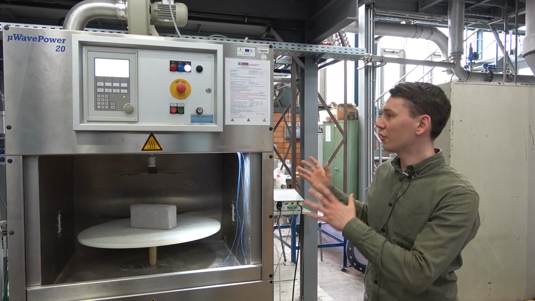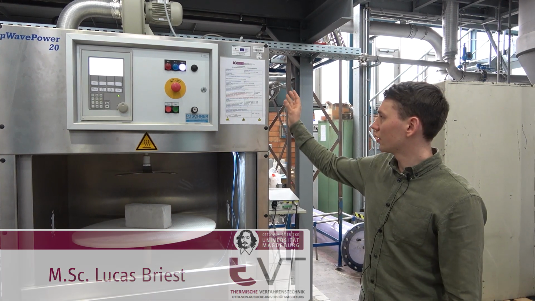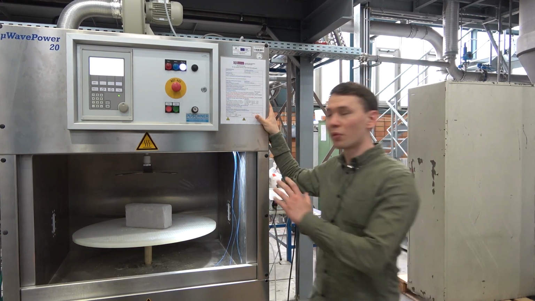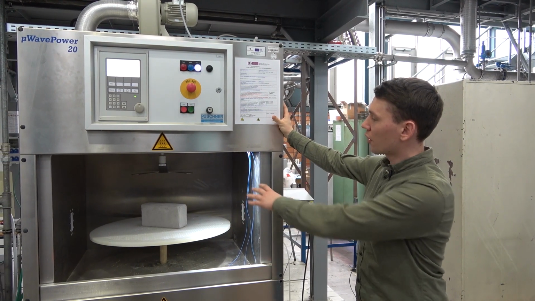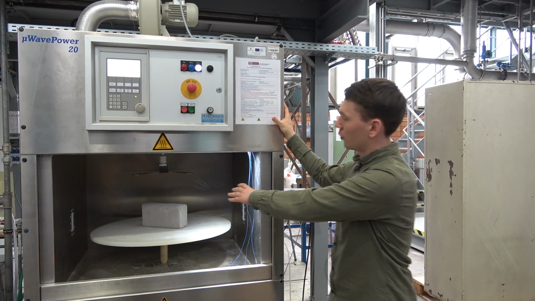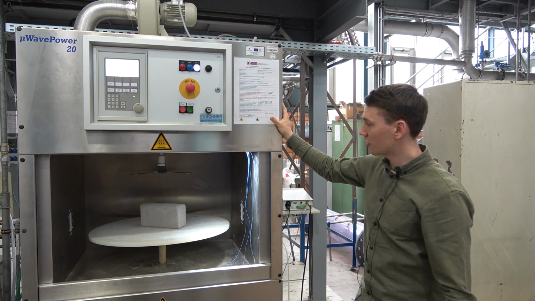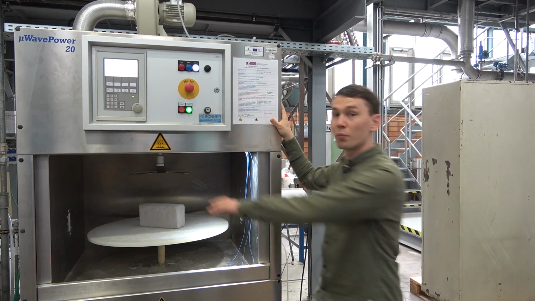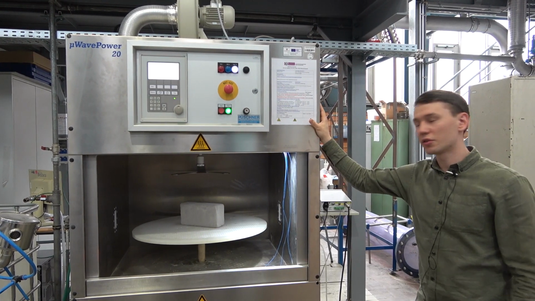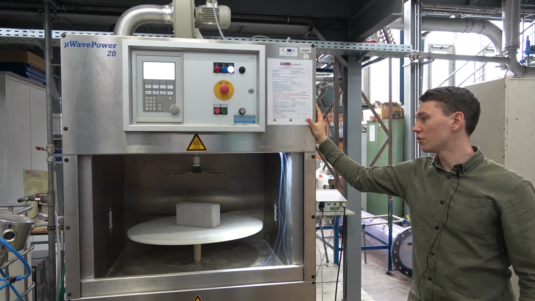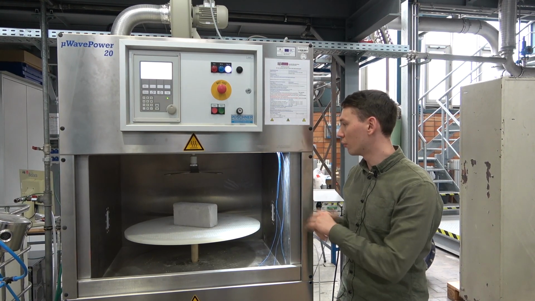Here we got another dryer, a microwave dryer in our faculty. We are investigating drying methods with assisted microwave drying. We got a drying chamber and we try to dry clay bricks that are shown here inside already. We got two magnetrons, one on each side, with a power of 1000 watt each, so we can increase the amount of energy up to 2 kilowatts.